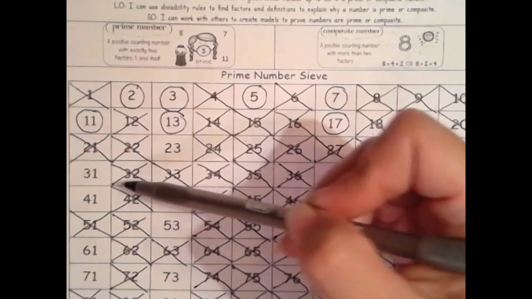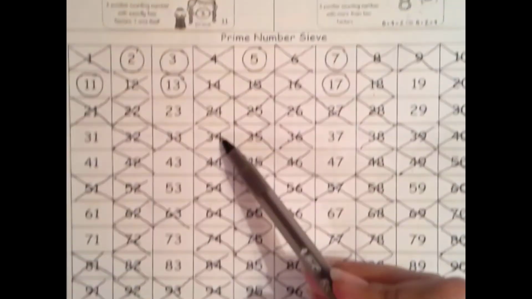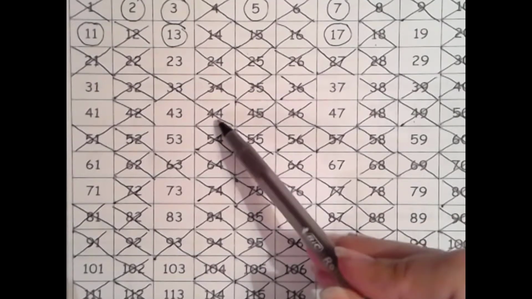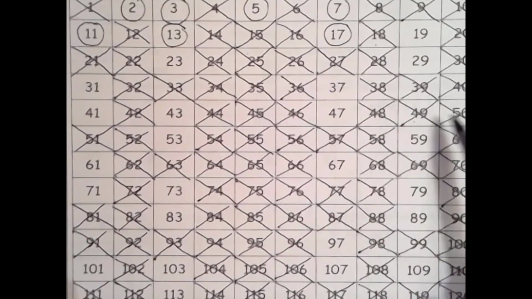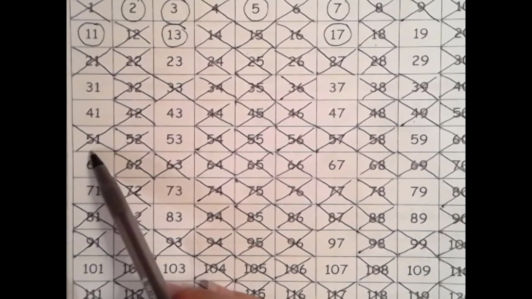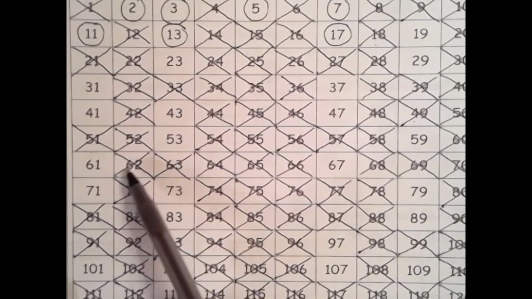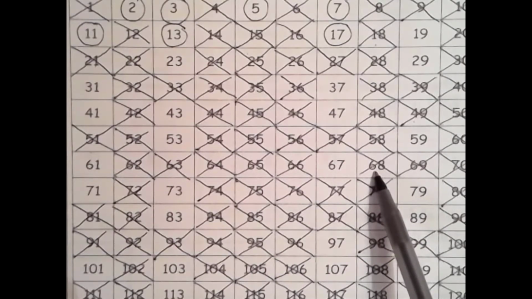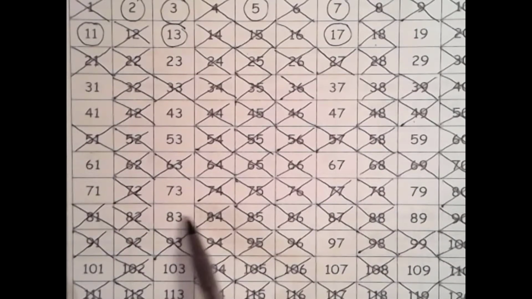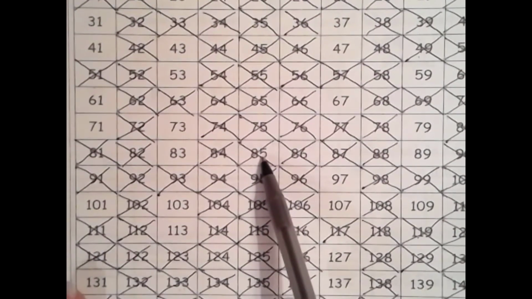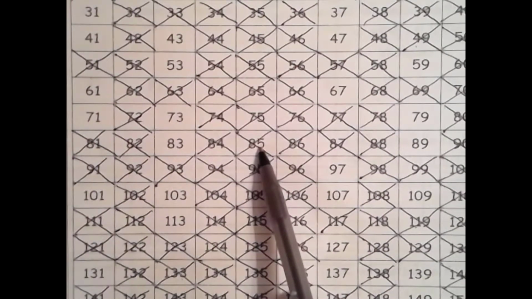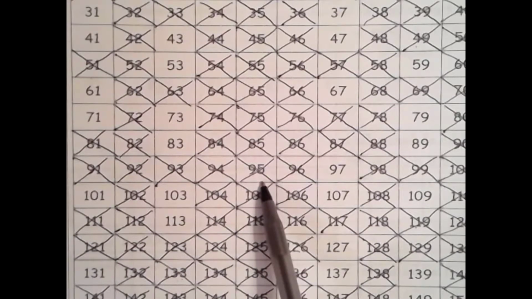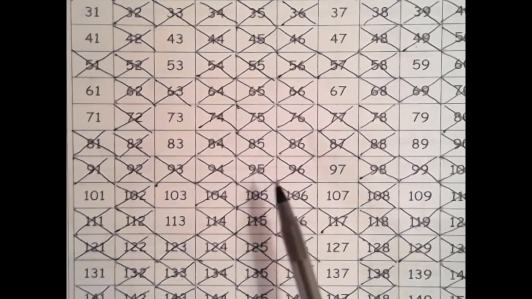2, 3, 4, 5, 6, 7: 34. We add 10, then 7 more: 51. Add 10 and 7: 68. Add 10 and 7: 85. I'm doing kind of a break apart as I'm doing this because I'm adding the 10 from 17 first by moving down, and then I'm adding the ones.